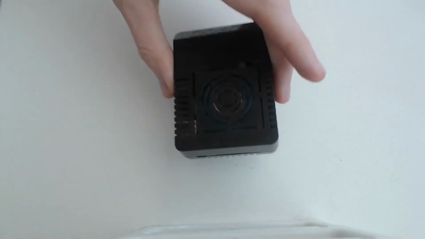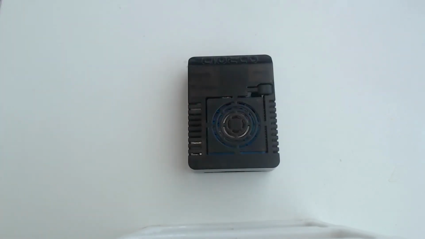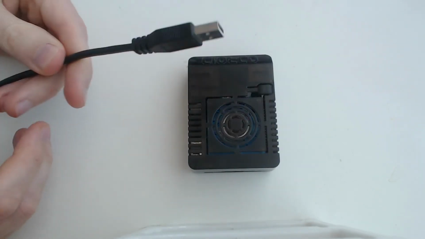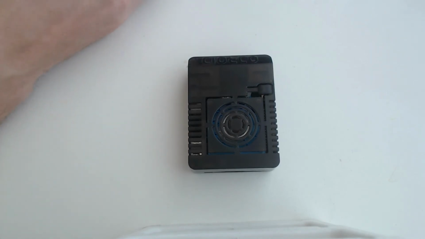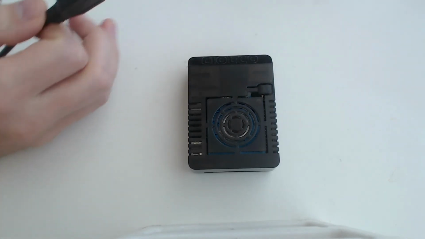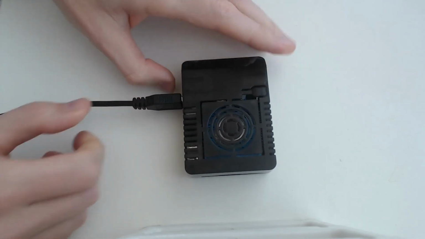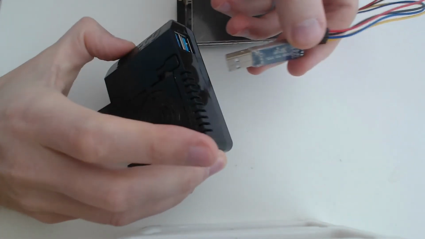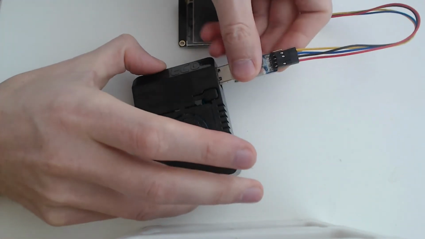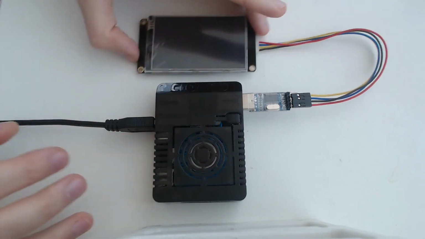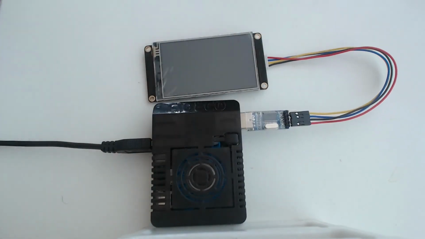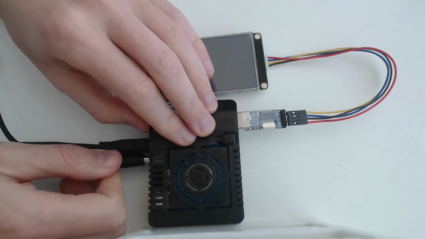Now let's connect it all together. We are taking the ODroid. We will need a keyboard, which I'm connecting. The keyboard is huge compared to the ODroid. I'm connecting the keyboard into one of the USB ports, and into another USB port I'm connecting the USB to serial connector of my Nextion device. It's here. And finally I'm powering it up.